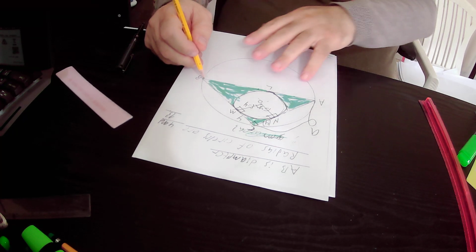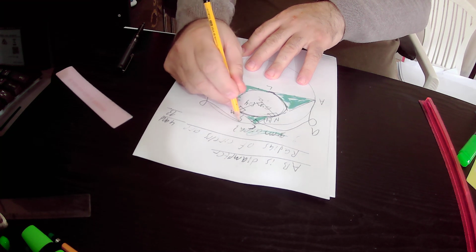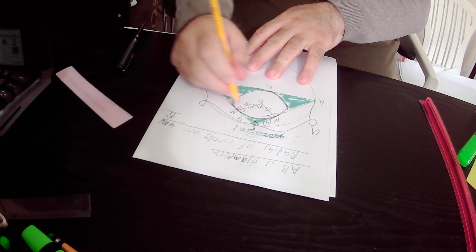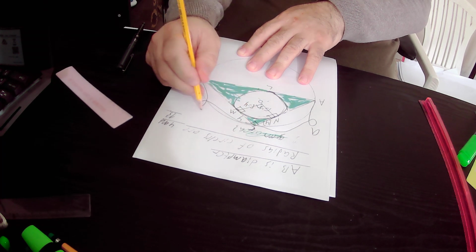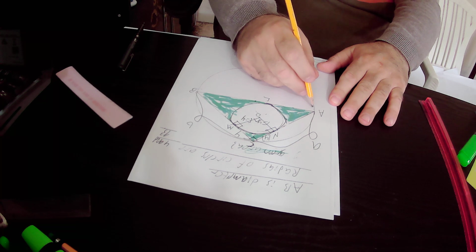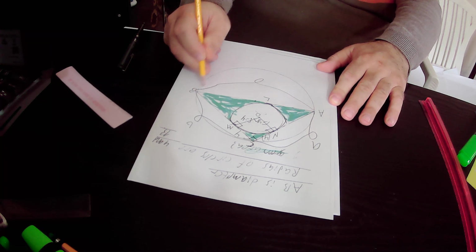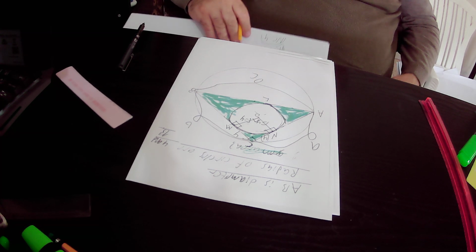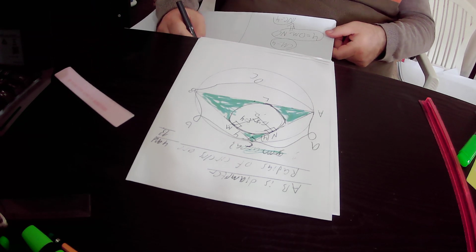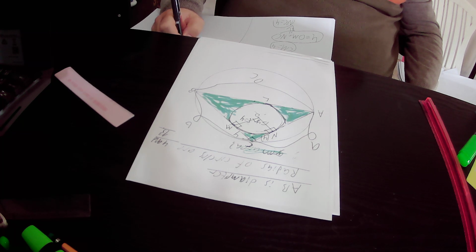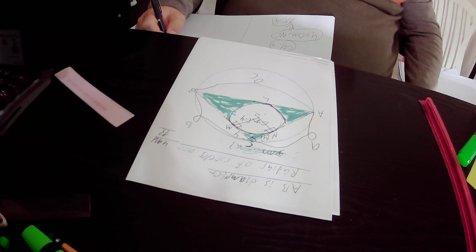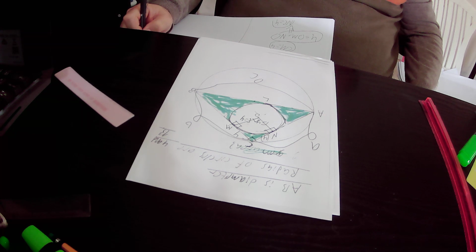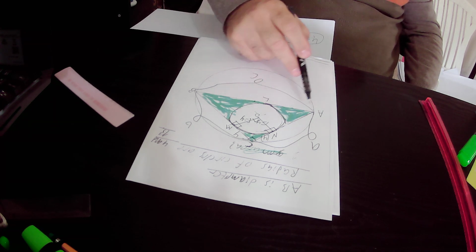We will define side BC as B. BC equals B according to our definition, and we will define side AB of triangle ABC as C. So AC equals A, CB equals B, and AB equals C, according to our definition.